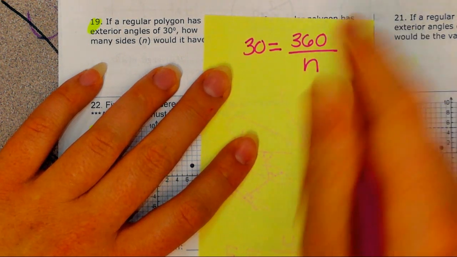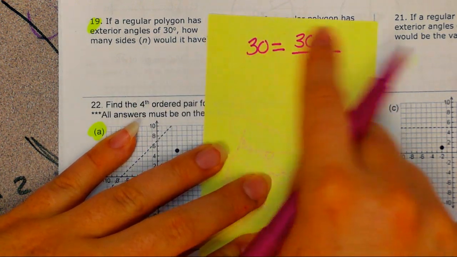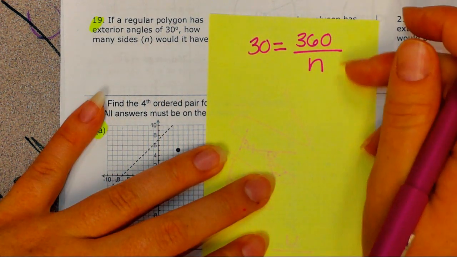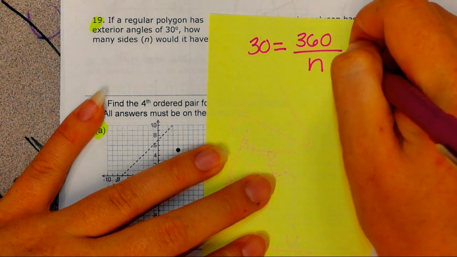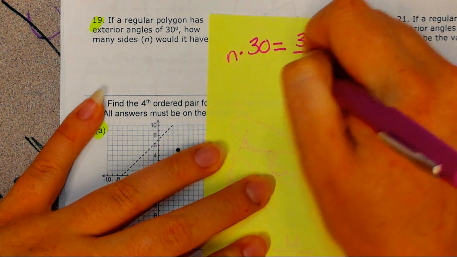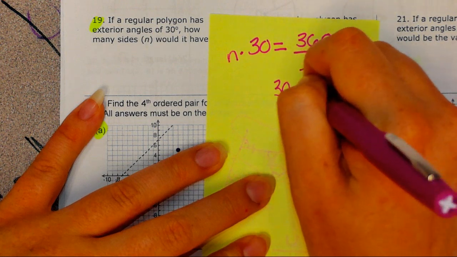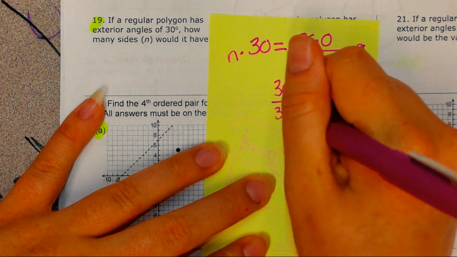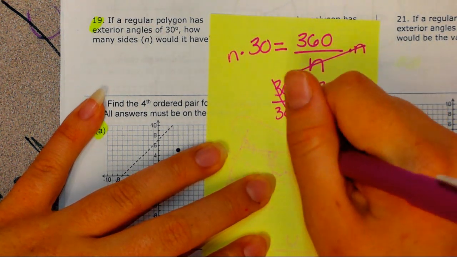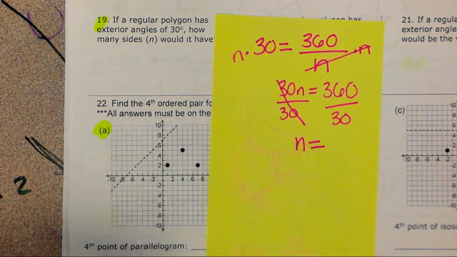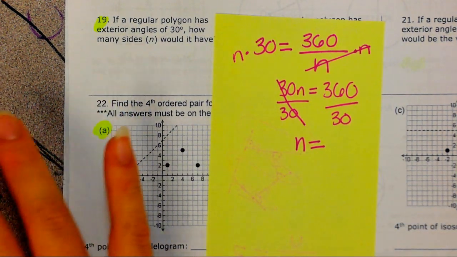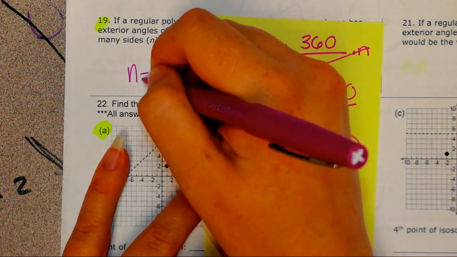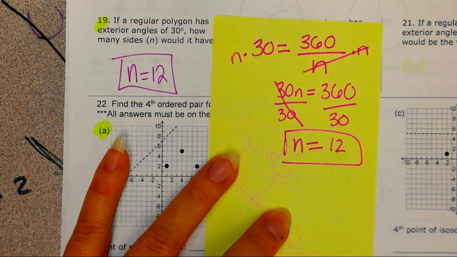We're trying to figure out how many sides it has. So we just set up our equation like this, fill in what we're given, and then solve for n. If n is in the denominator, and we're solving for it, we first need to get it out of there. Those cancel. Now we have 30n is equal to 360. Then to get n by itself, we would divide by 30. Those cancel. N is equal to 360 divided by 30, so that's equal to 12. So this is a figure with 12 sides.